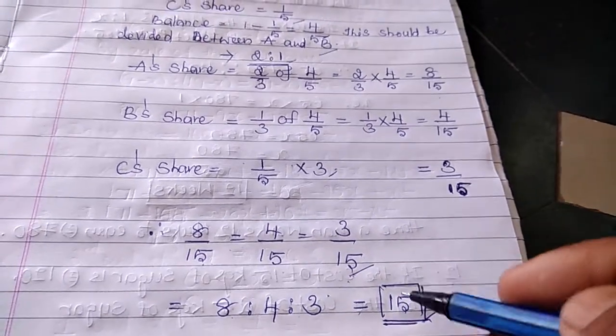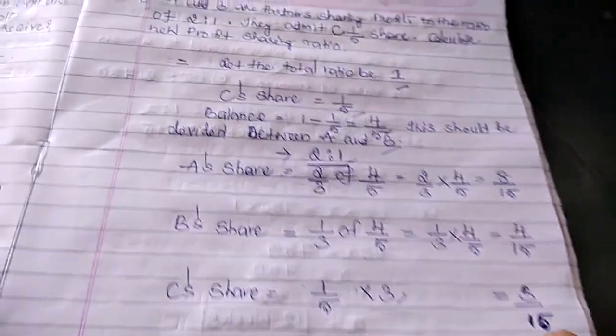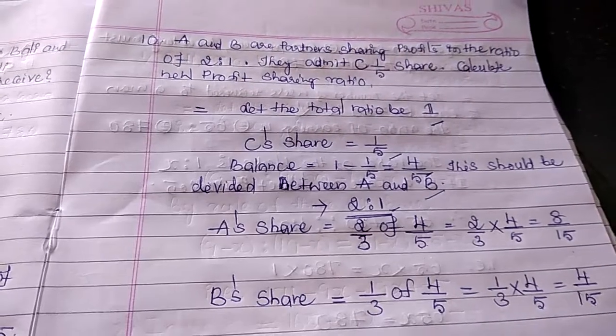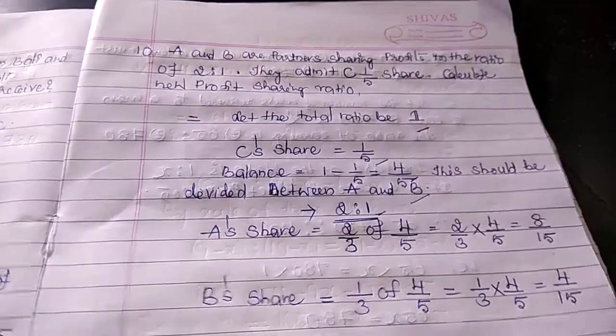So this is the new profit sharing ratio.